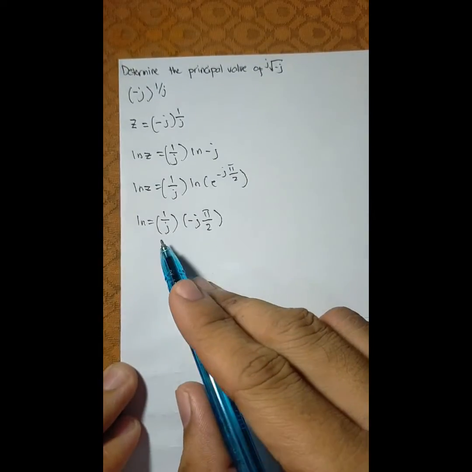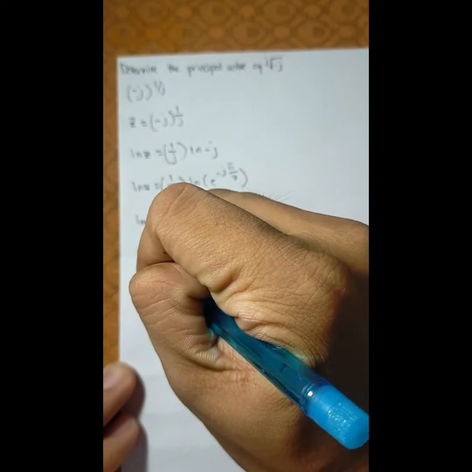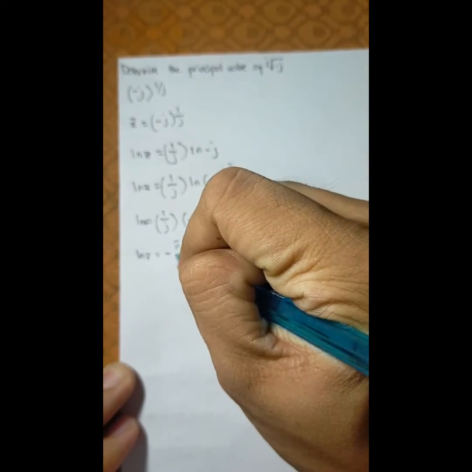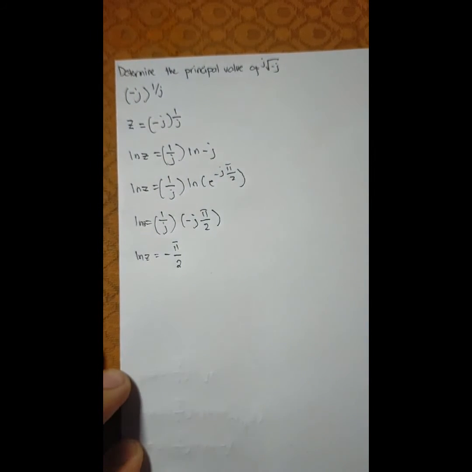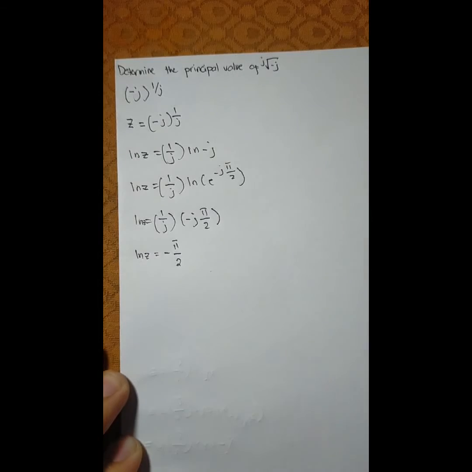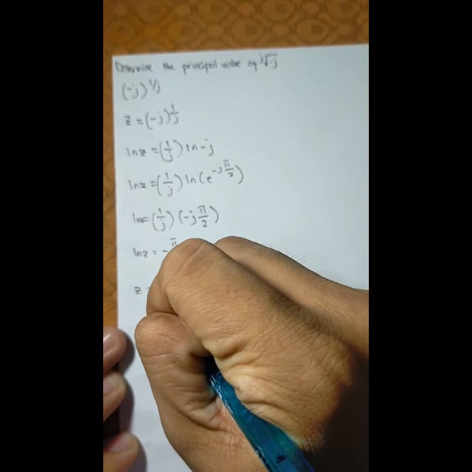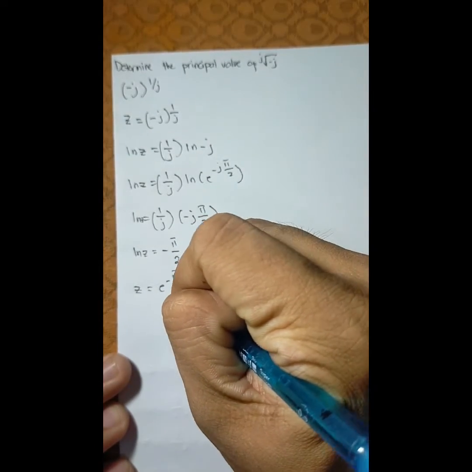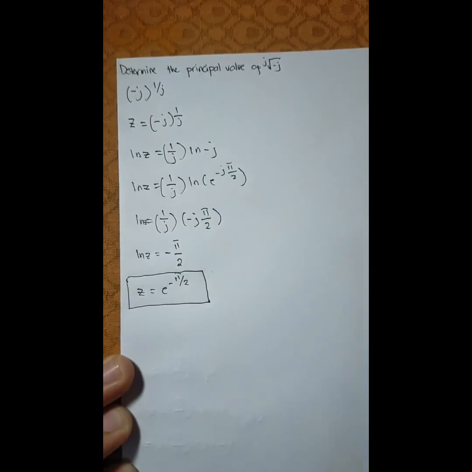And using our calculator, we can solve this, and it will result in ln z equal to negative pi over 2. To solve for z, we are going to take the inverse logarithm, that becomes z equal to e raised to negative pi over 2. And this is our final answer.